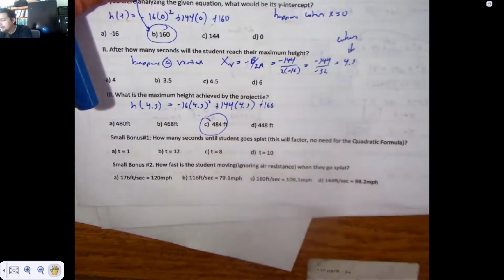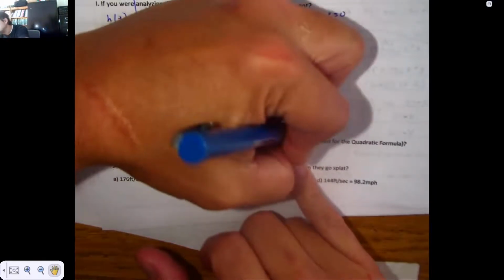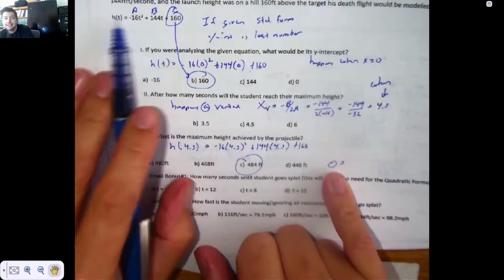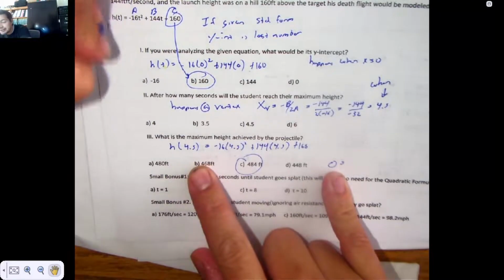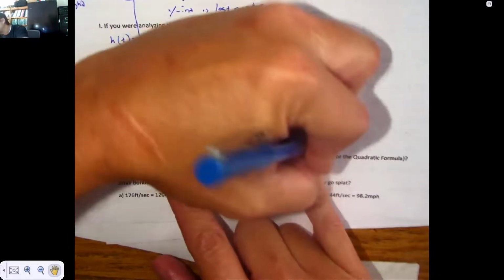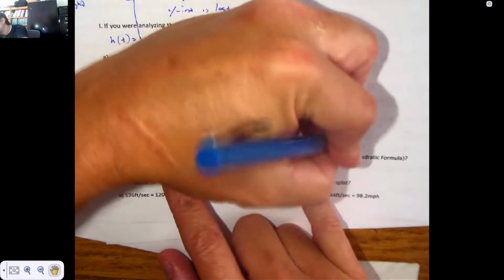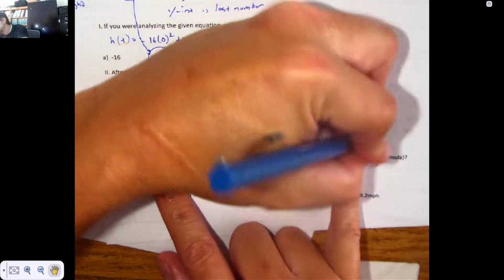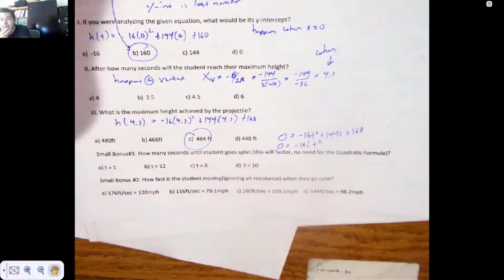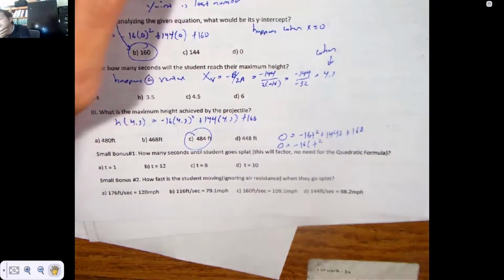All right, how many seconds till the student goes splat? It factors. The student goes splat when you hit the ground. At the ground, you're 0 feet off the ground, so you replace height. This is height. What do you think H stands for? With a 0: negative 16t squared plus 144t plus 160. So you can pull a negative 16 from negative 16t squared. You have a t squared left.